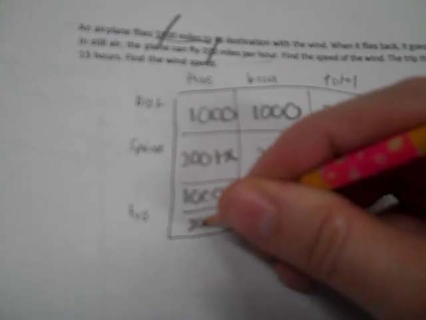Okay, now we also have 15 hours. That's the trip there and back, so that's total. And that's on top. It's over 1, but we're not going to put a 1 there. Now, I have to write my distance over speed. So 1,000 over 200 plus x, plus 1,000 over 200 minus x. Okay, so that's 3, so I extend the lines.